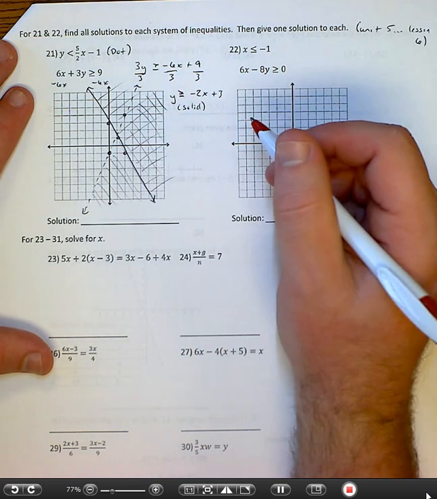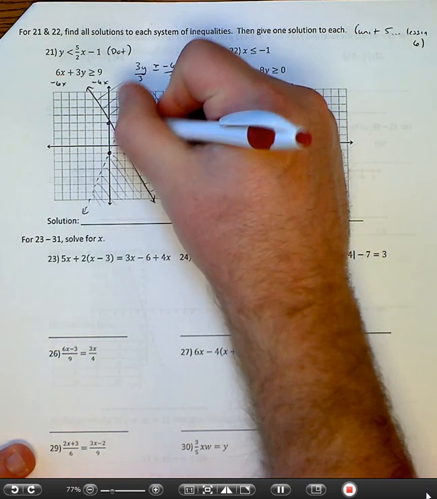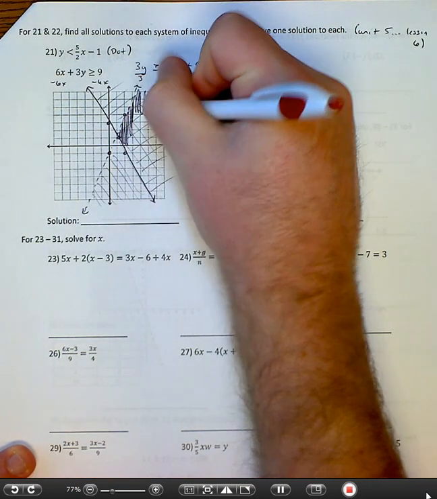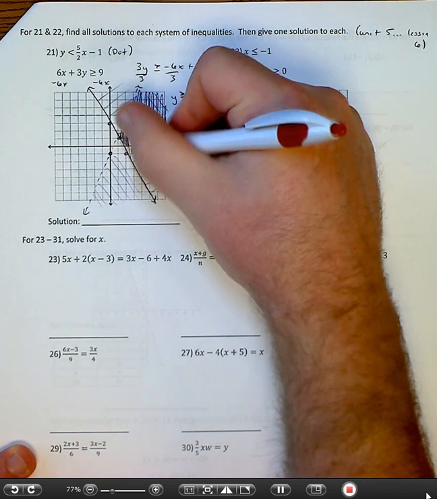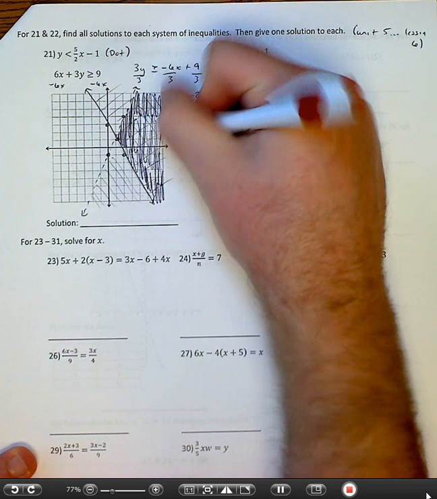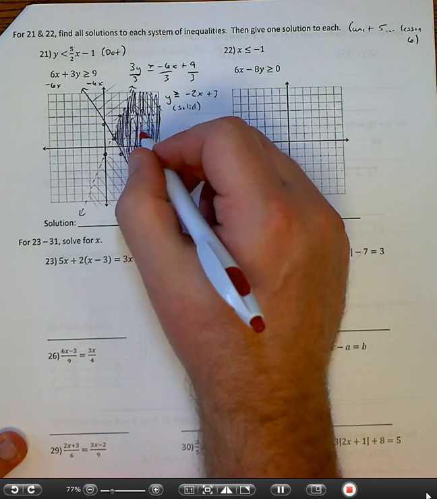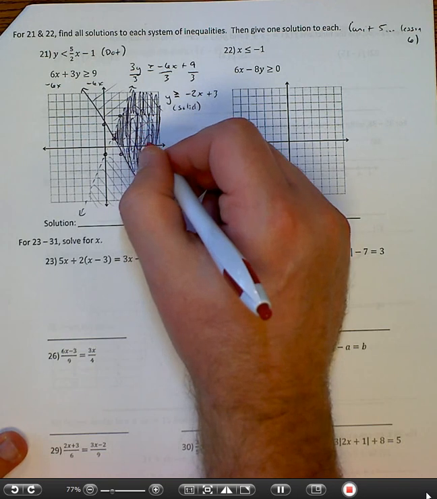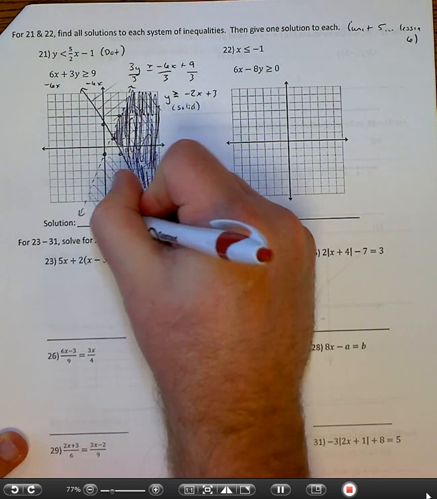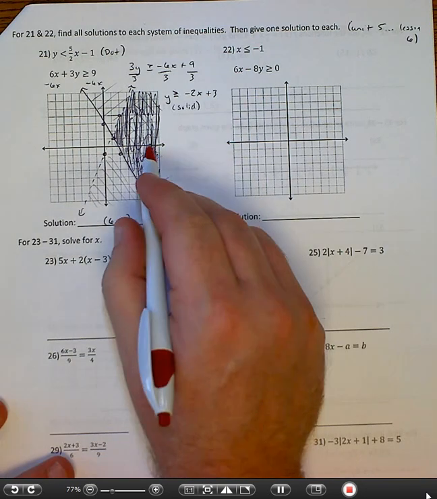Now I want to look for the places where I shaded twice, and that would be anything in this region here. And now it says give one solution to each. Anything in this shaded region is a solution. So I'm just going to say, I don't know, 6, 0. It's just one example. There's lots of them, but 6, 0 is in that shaded region.